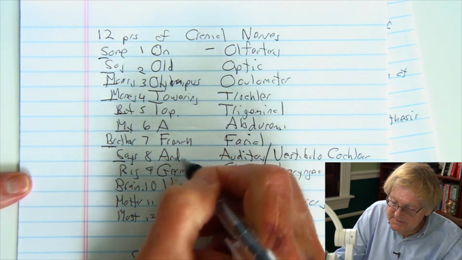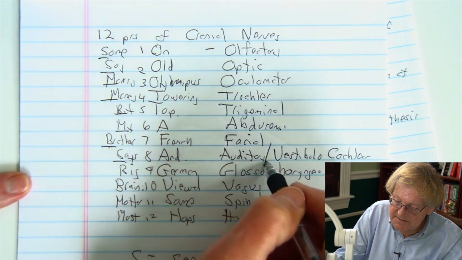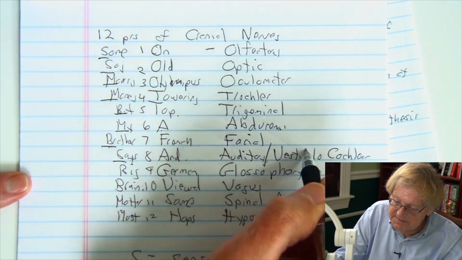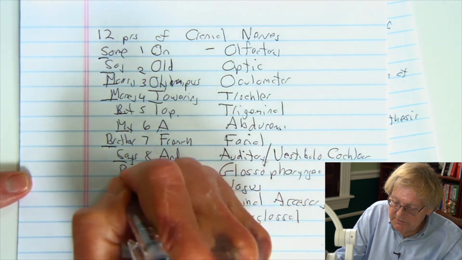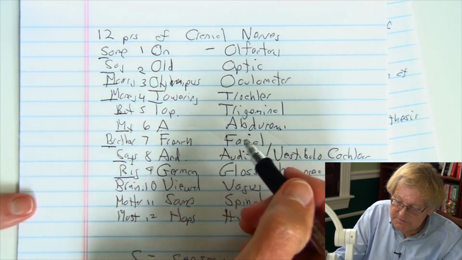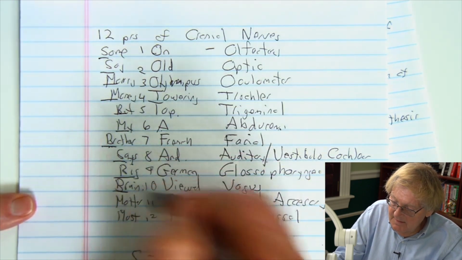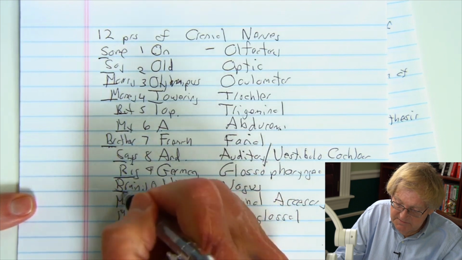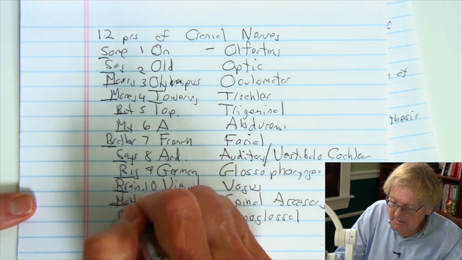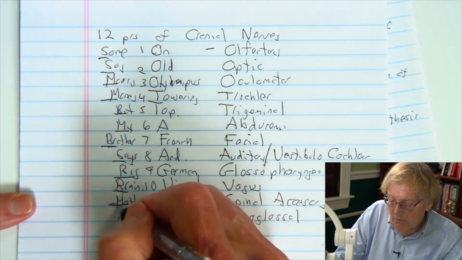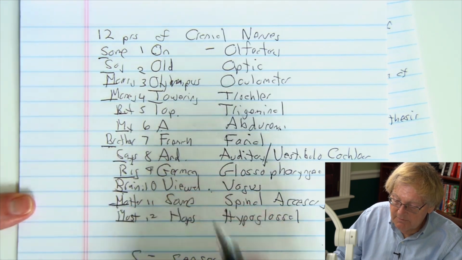auditory, number 8, sensory. Auditory makes sense because hearing, balance. Glossopharyngeal, B, both, mixed motor sensory. Vagus, mixed motor sensory. 11, motor, and 12, motor.